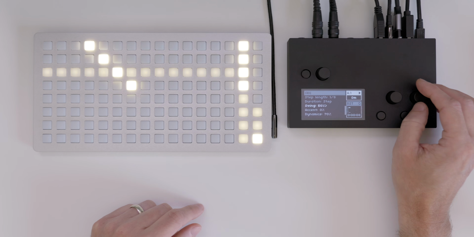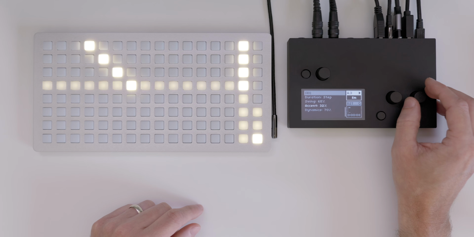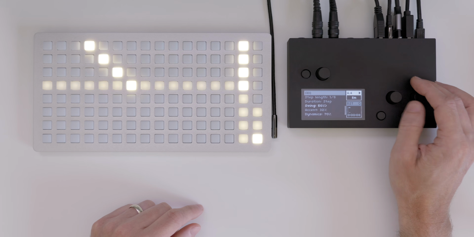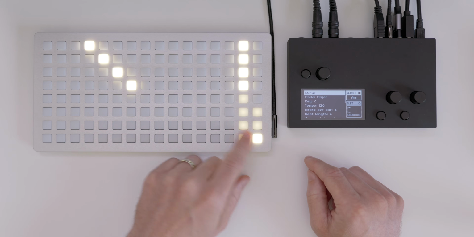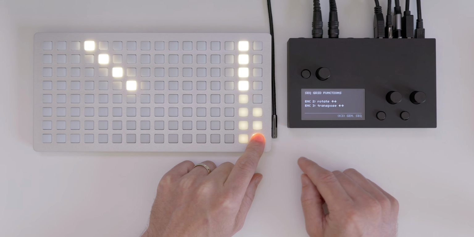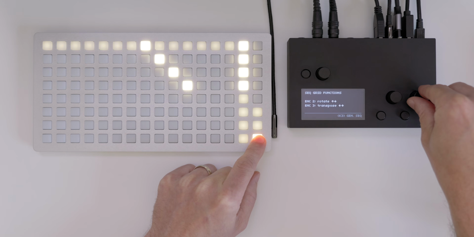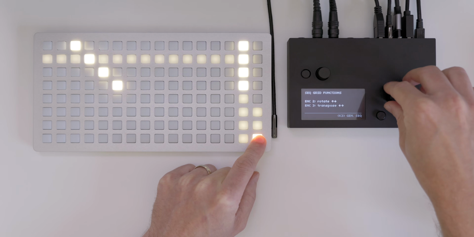Also new in 1.3, we have swing and accent. There are also some extra features in here that you might not notice if you press and hold these down. We can, for instance, shift this pattern. You can rotate it.